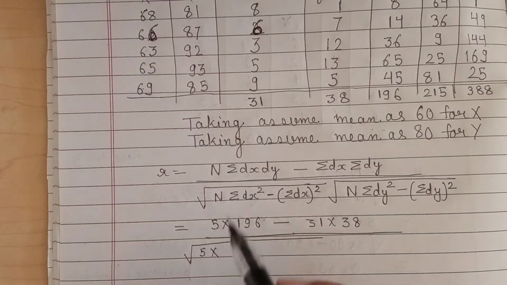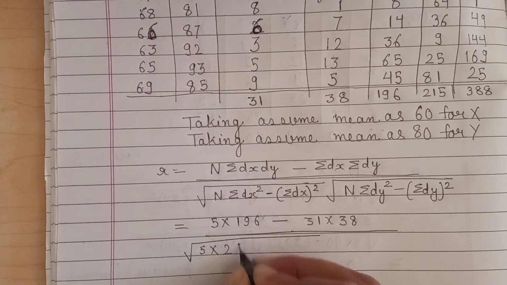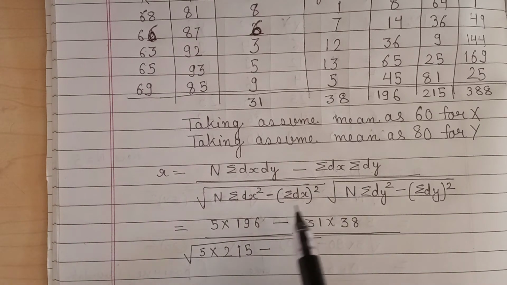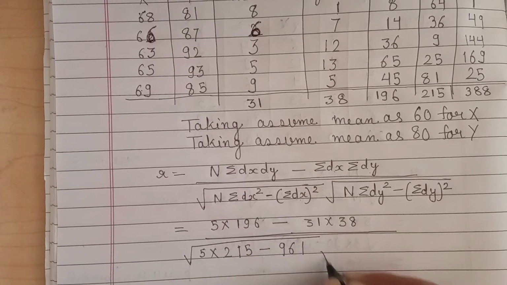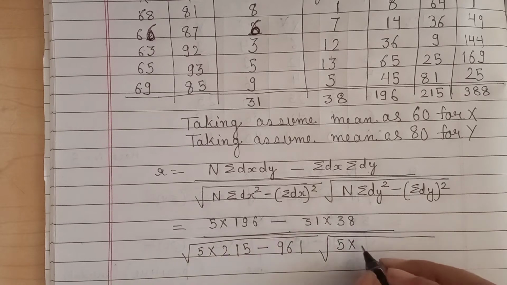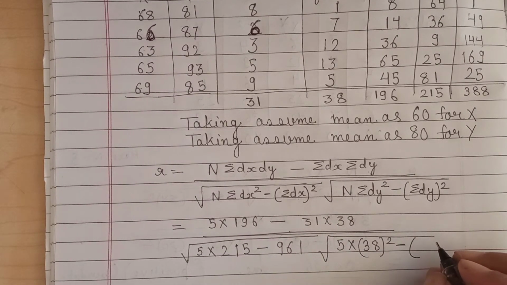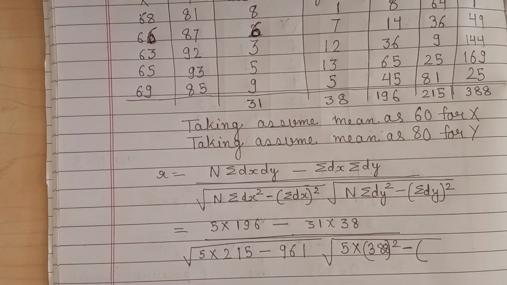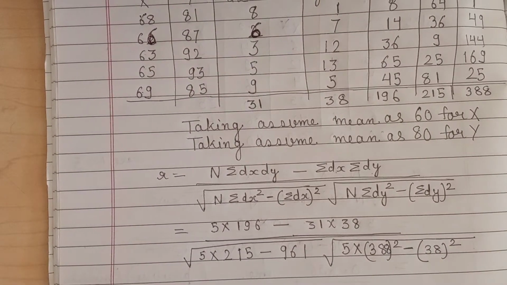So 215 we will write 215 minus, in place of summation of dx square, 31 square. 31 square is 961, we can directly write. And again we will write 5 into summation of dy square, that is 388 whole square minus summation of dy whole square. It is 388, and we will do 38 whole square. So directly, 38 square is 1444 we can write.